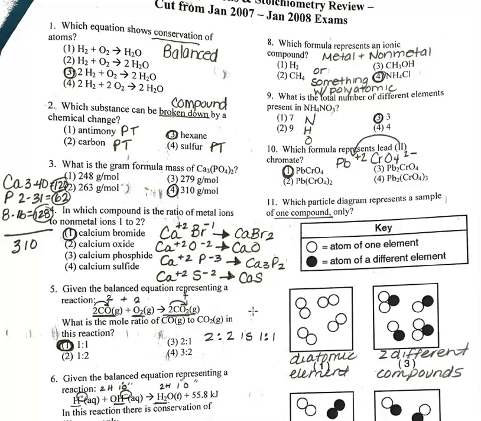In question 5, what is the mole ratio of CO, carbon monoxide, to CO2, carbon dioxide? You can see that it's 2 to 2, and 2 to 2 is the same as 1 to 1.